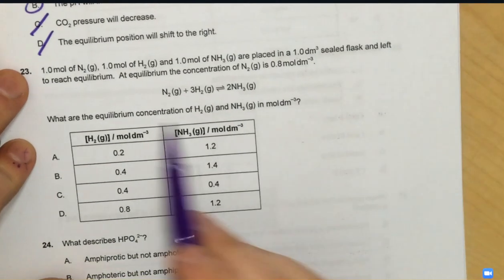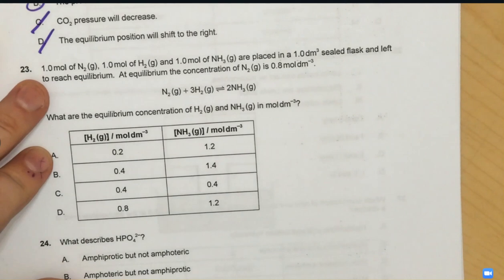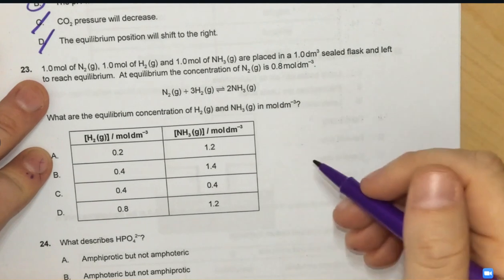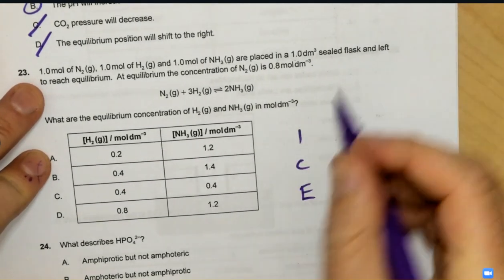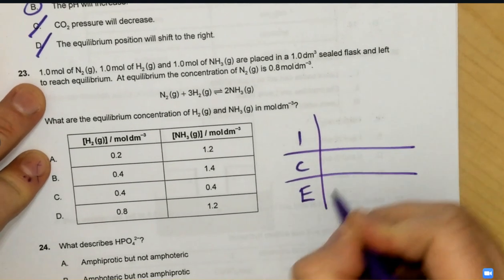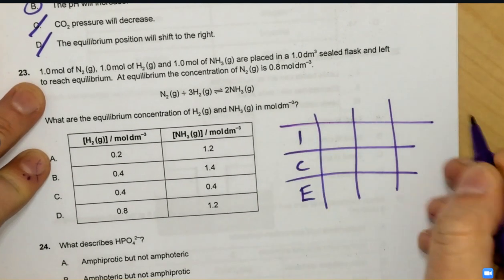This looks like it's going to be an ice problem. So 1 mole of nitrogen, 1 mole of hydrogen, 1 mole of ammonia are placed in a 1-liter flask and left to reach equilibrium. At equilibrium, the concentration of N2 is 0.8. What are the equilibrium concentrations of H2 and NH3? So this is indeed an ice problem. I know because I'm given initial concentrations and equilibrium concentrations.